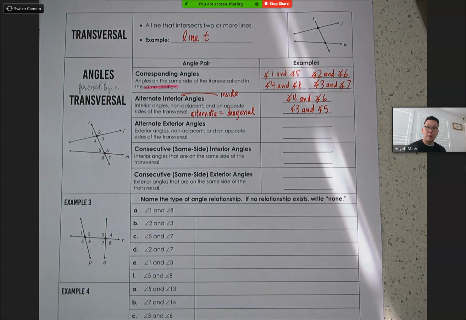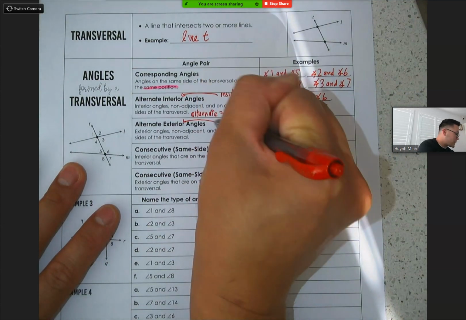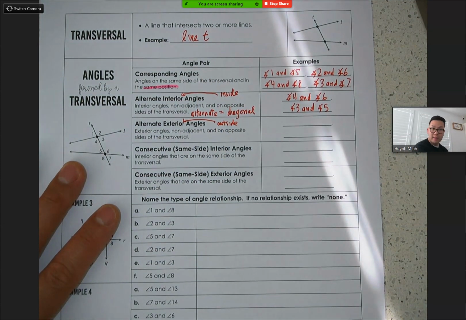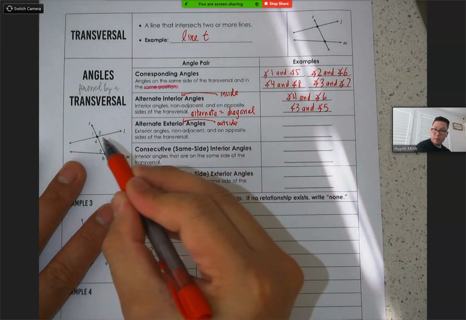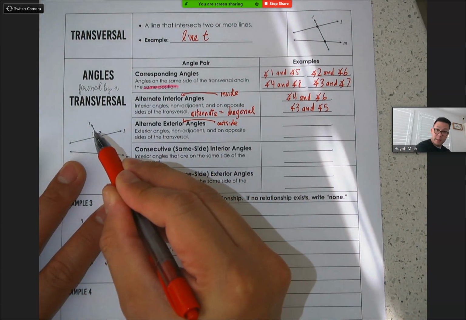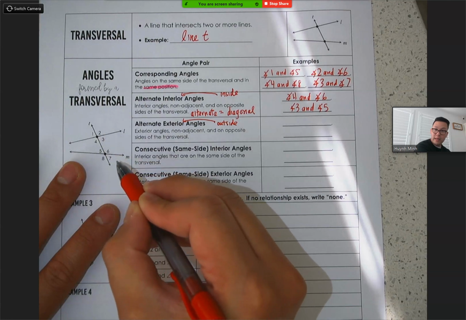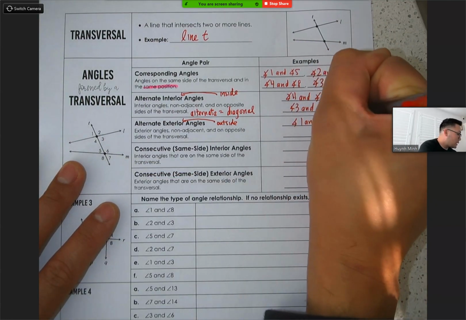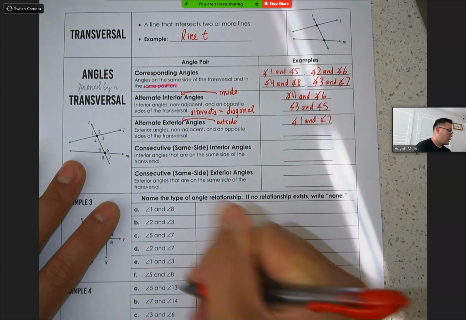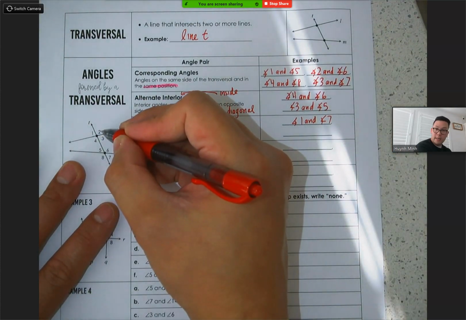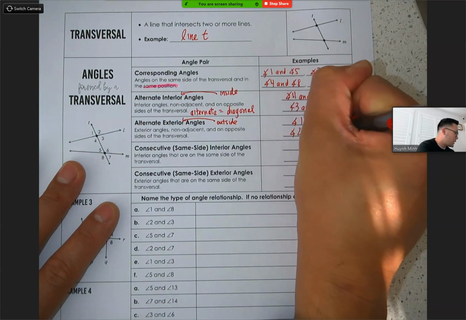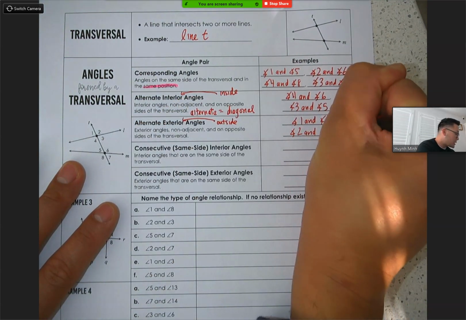Now, alternate exterior is the same idea, but exterior means outside. If I look at 1, that's outside. And what's diagonal to it? 7, which is also outside. So, angle 1 and angle 7. 2 is on the outside. What's diagonal to it? 8. So, angle 2 and angle 8.